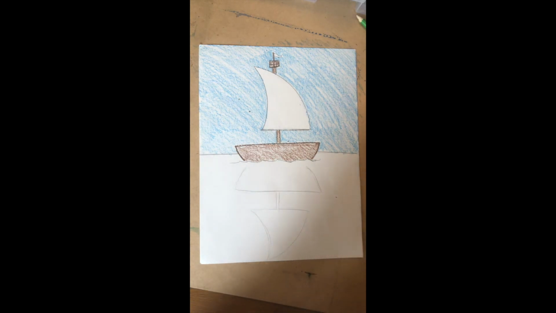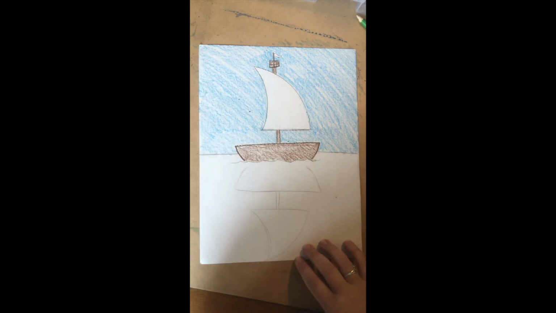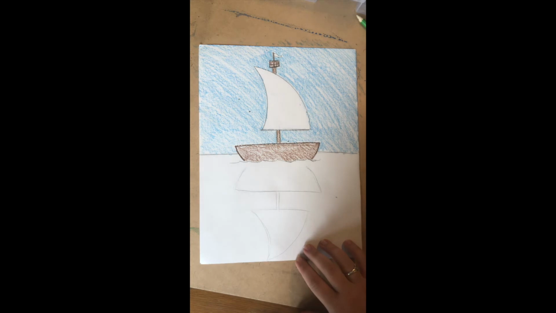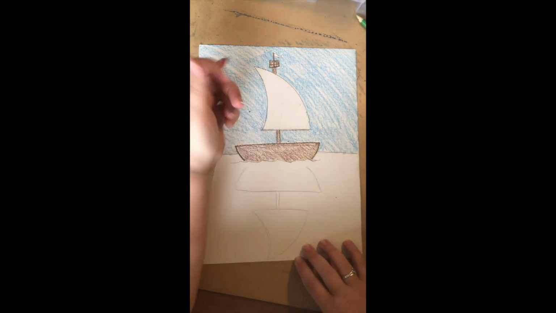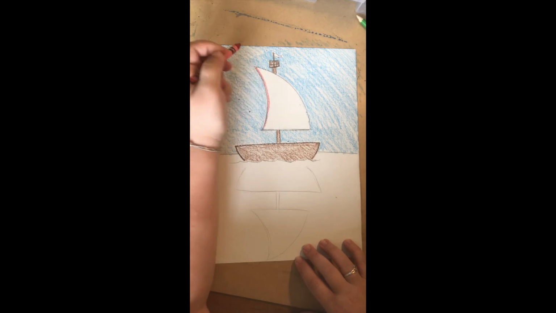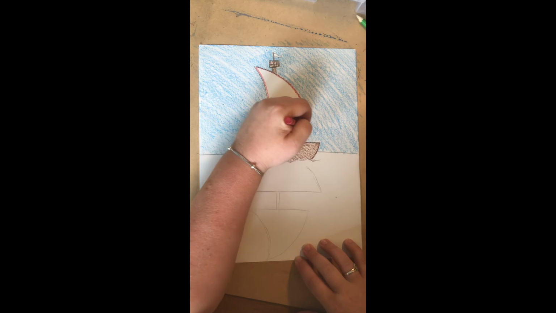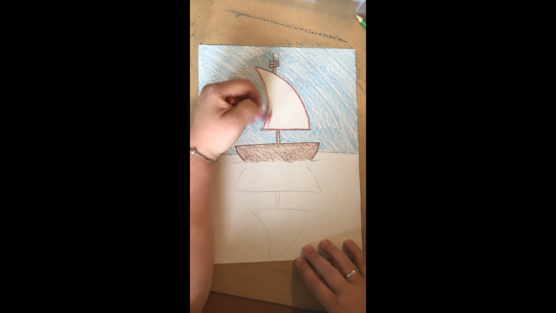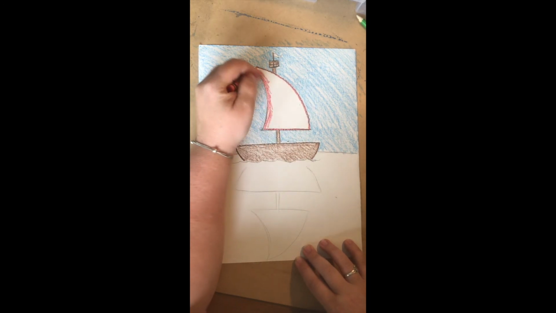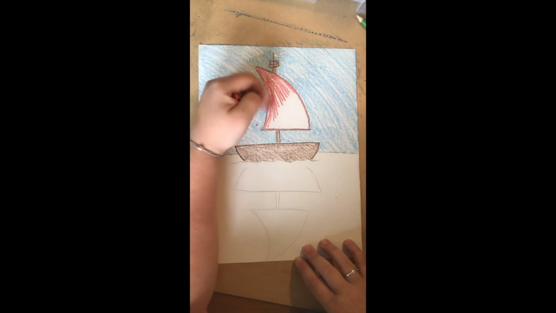Then I'm just going to use a gray for my sail. Actually, let's do a red. I'm going to use a red for my sail. Get nice and bright. Again, you can use any color. A yellow or a red, something besides blue, because your sky is blue. So I wouldn't do a shade of blue for your sail.